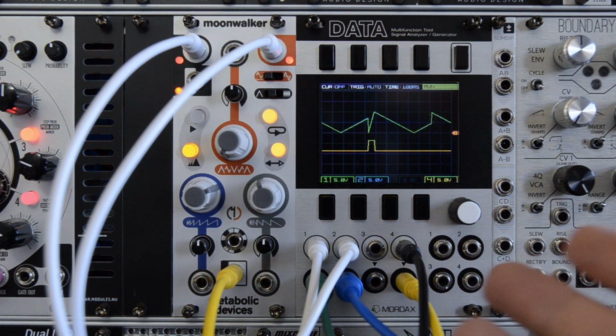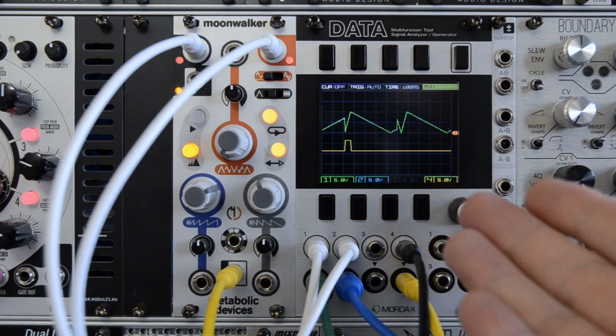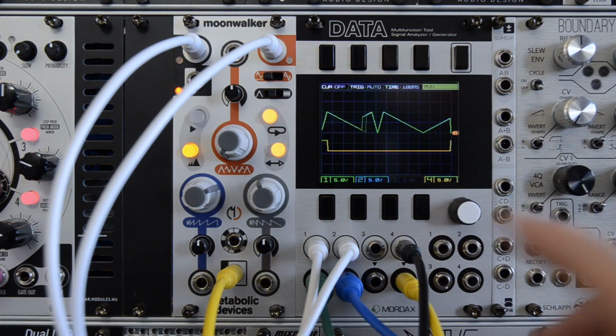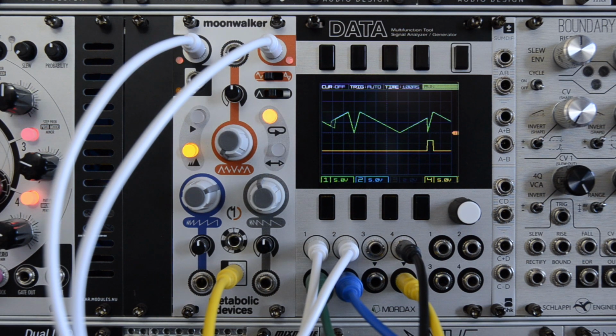And I think even at this point you can already see that Moonwalker is really not your standard envelope or LFO module, and we're really just scratching the surface at this moment.